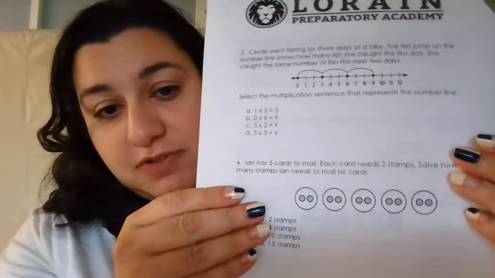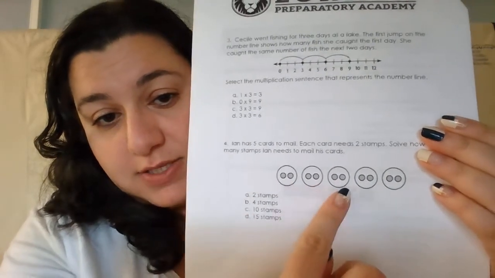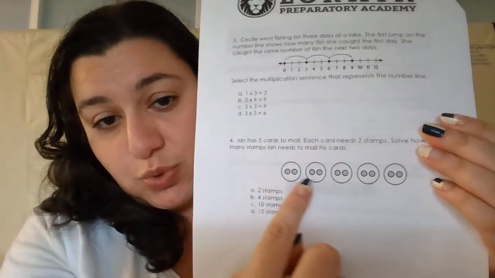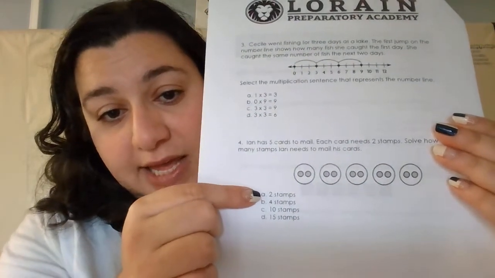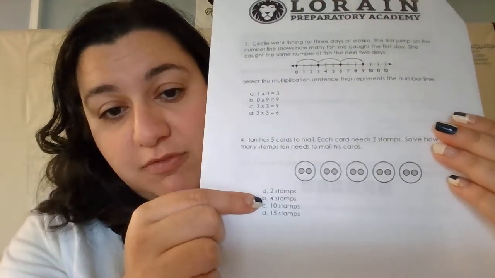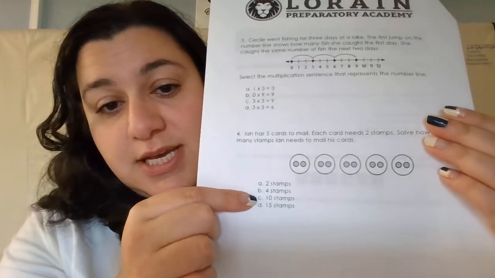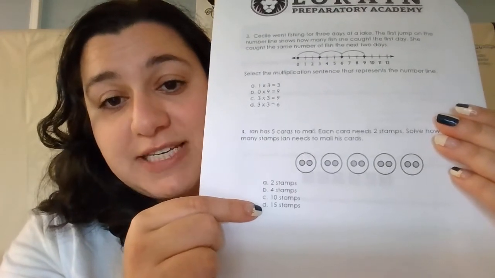Number 4. Ian has 5 cards to mail. Each card needs 2 stamps. Solve how many stamps Ian needs to mail his cards. And look, they give you a lovely picture. Here's the 5 cards, and each one has 2 stamps. So how many stamps is that total? A, 2 stamps, B, 4 stamps, C, 10 stamps, or D, 15 stamps.